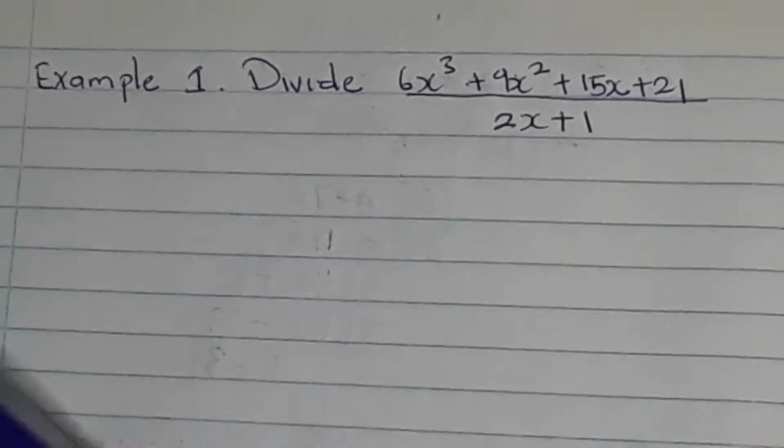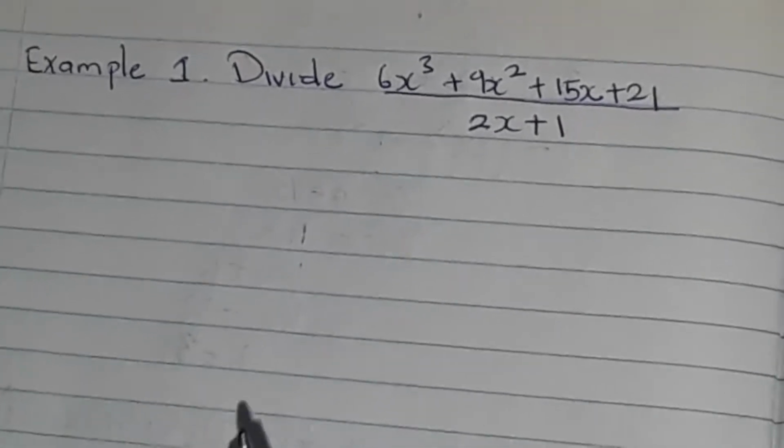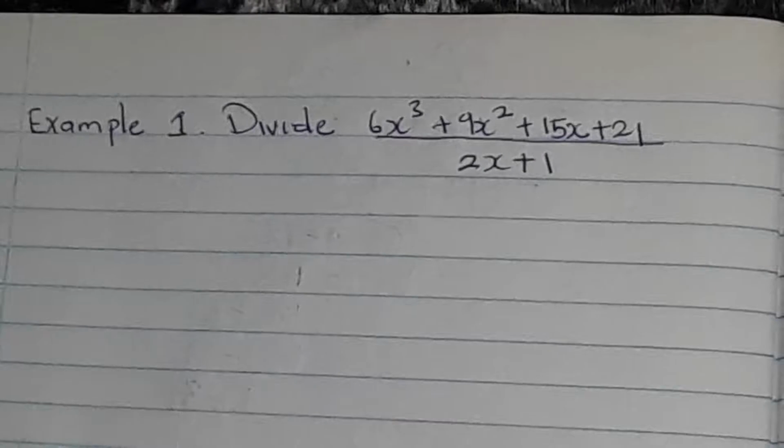Okay guys, welcome to today's class. Today we're going to focus on polynomials, in which we're going to use the method of long division to divide a series of polynomials, as well as the synthetic method.